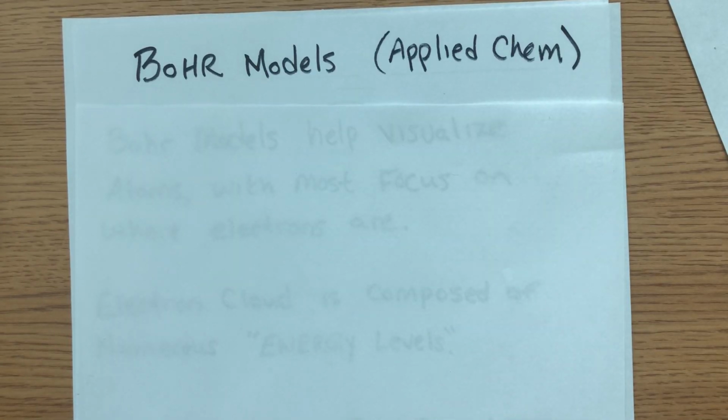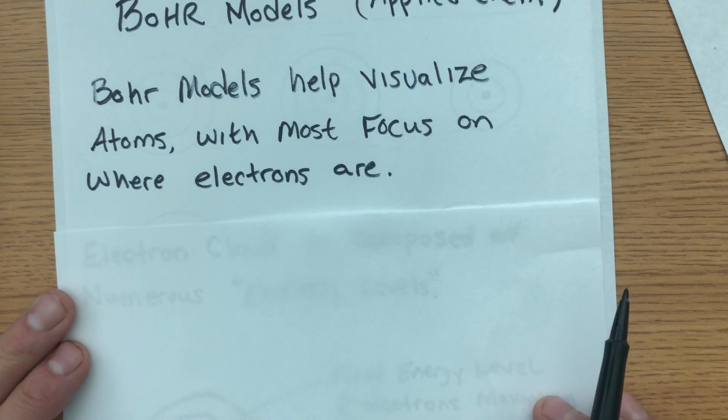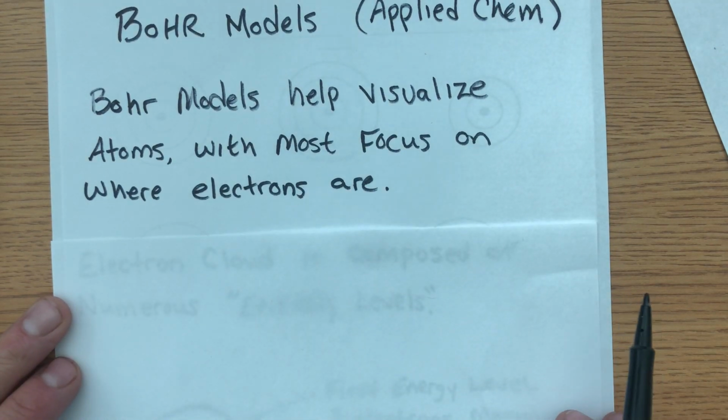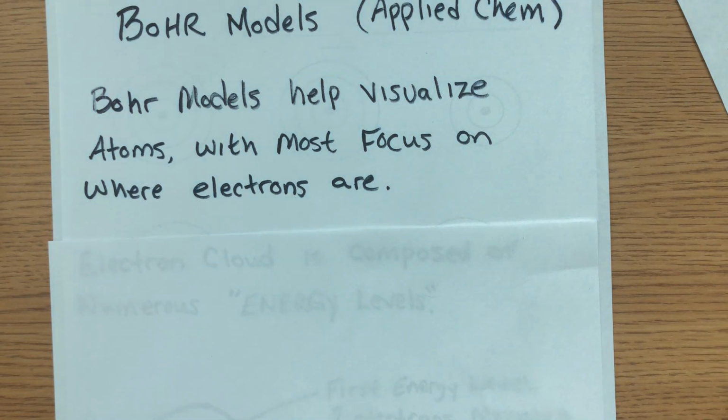All right, let's talk Bohr models. Bohr models in chemistry are really a useful tool. What they do is help visualize atoms, and in particular, they're really good to look at the electron cloud and where the electrons are, because it turns out that the electrons are where really the most cool chemistry ends up happening. So they're really good to visualize where electrons live.